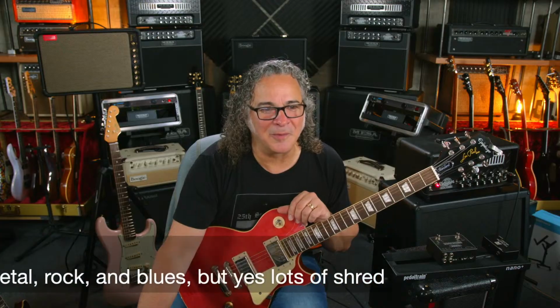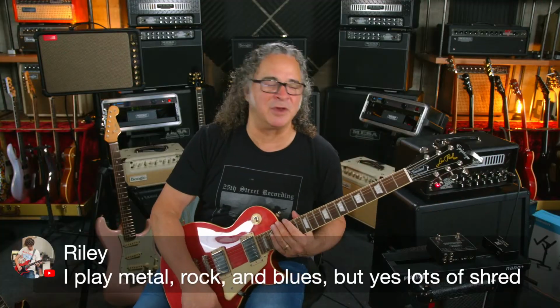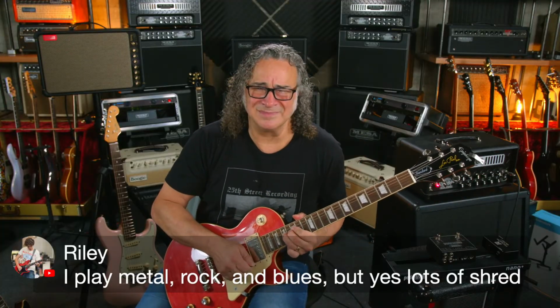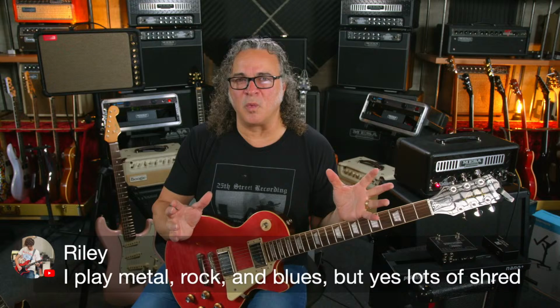I play metal, rock, and blues, but yes, lots of shred. So generally speaking, the higher gain the vibe you go for, the more you're going to want a cabinet that maintains a tight, closed back and projects the sound forward. Almost all the combos out there have an open back, and as a result, they are looser in the way they project the sound. The sound also comes out of the back side, which is kind of neat. A combo fills the space rather than projects the sound, if one were to describe the biggest difference.